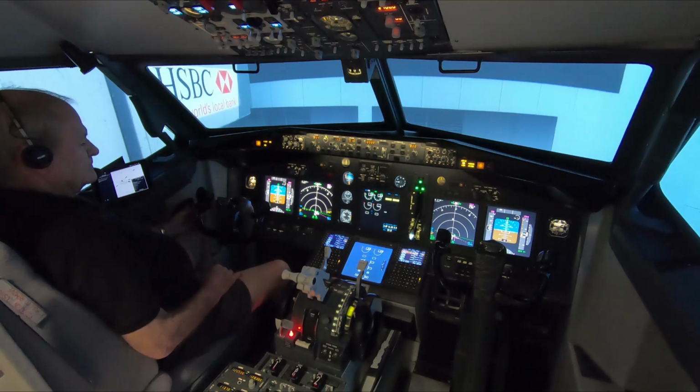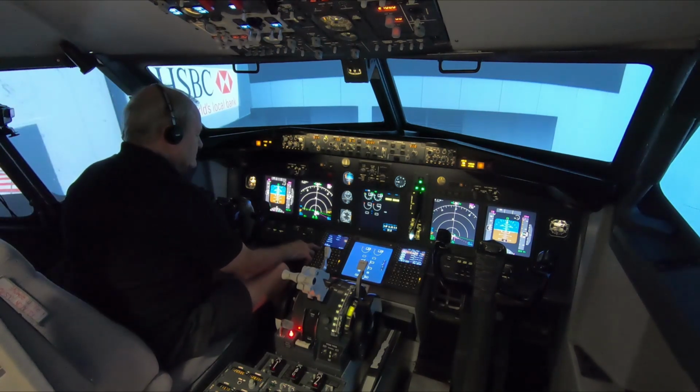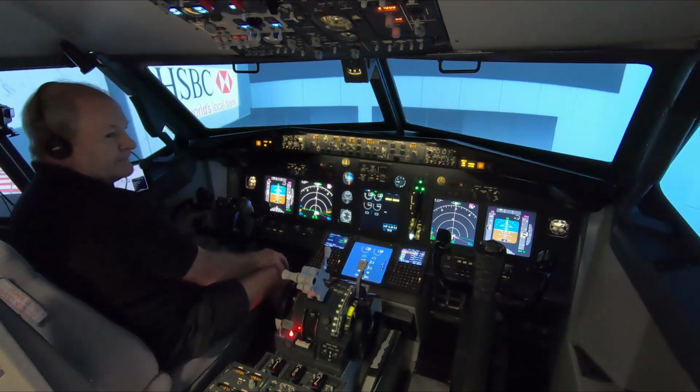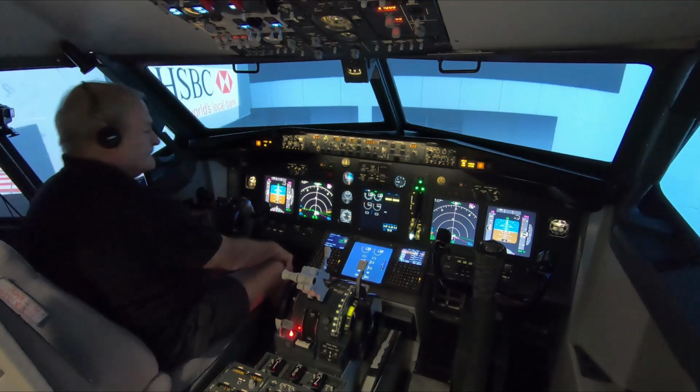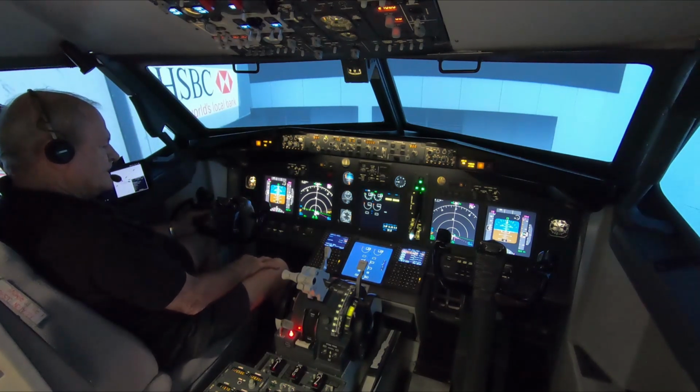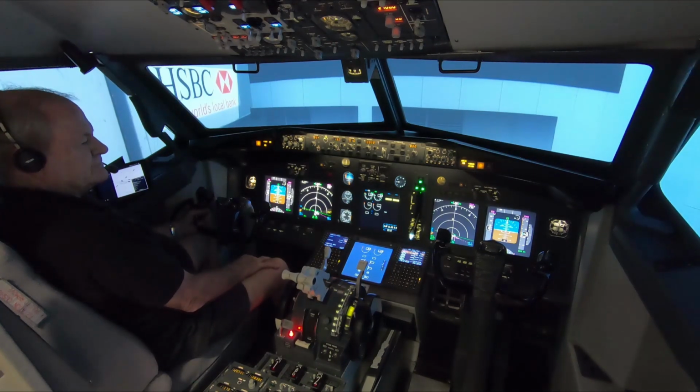Terrain. Glide slope. Bank angle. Plus 100. Minimum. 50. 40. 30. 20. 10. Wind shear. Too low. Terrain. Caution. Terrain. Pull up. Caution. Obstacle. Pull up.